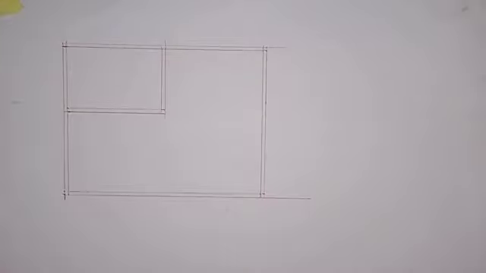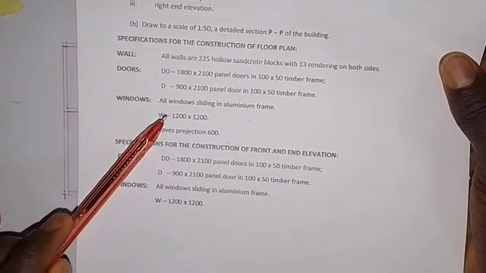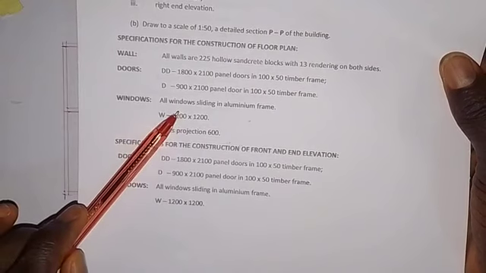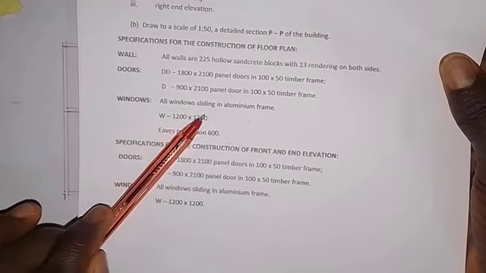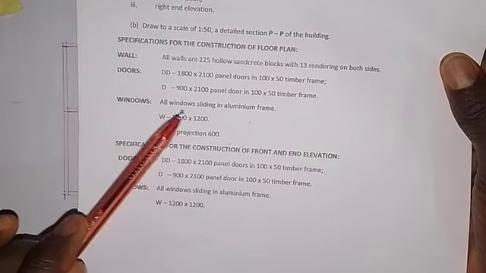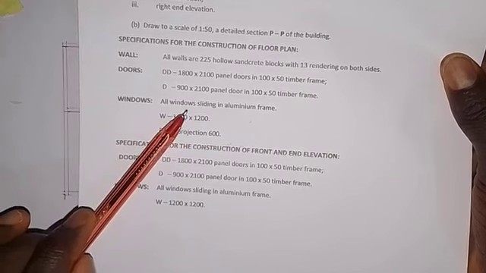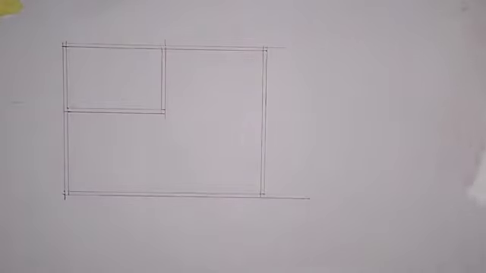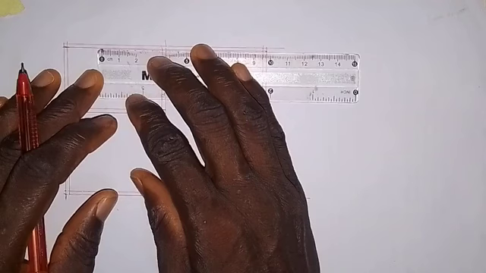Okay, so in the plan we make use of the width of the window. The width of the window is the first 1200, while the height is also 1200. Here we have the width and the height, though they are both 1200. Sometimes it may be different, but I'm making you to know that the first one here is the width of the window. So we divide 1200 by 100, and that will give us 12 millimeters. So we need to locate the midpoint. You don't have to take measurement, just look at it this way.